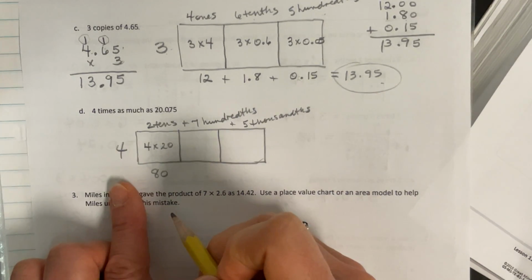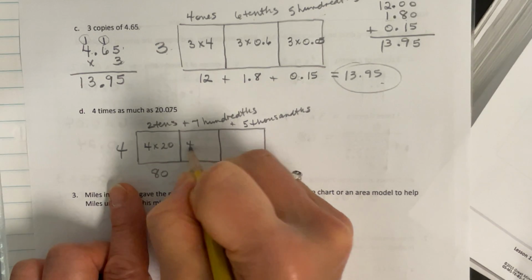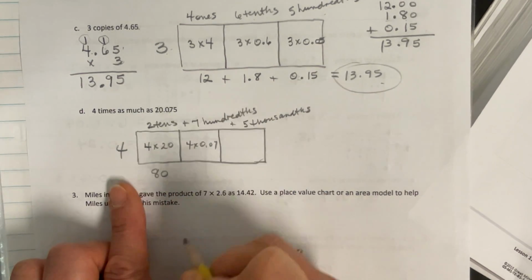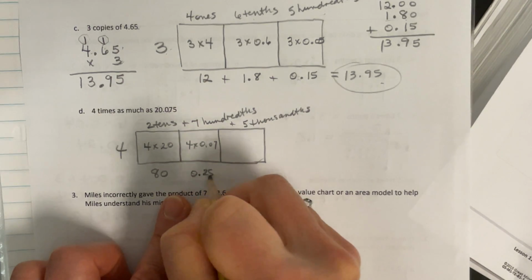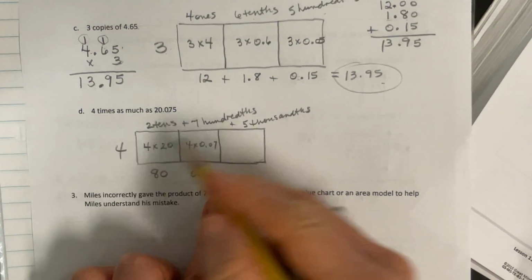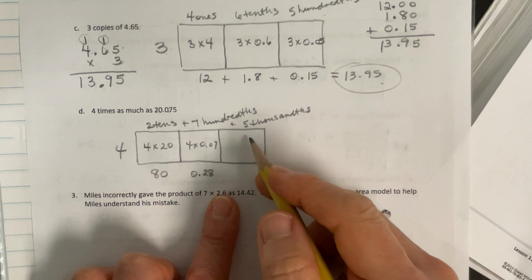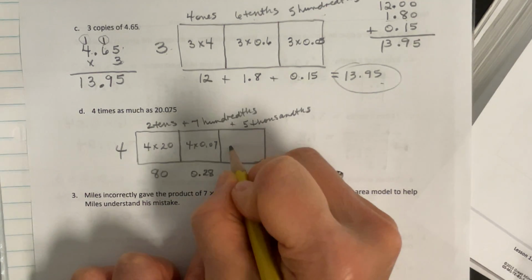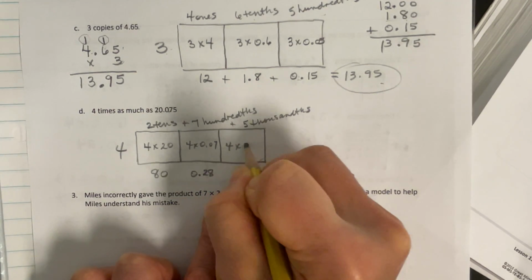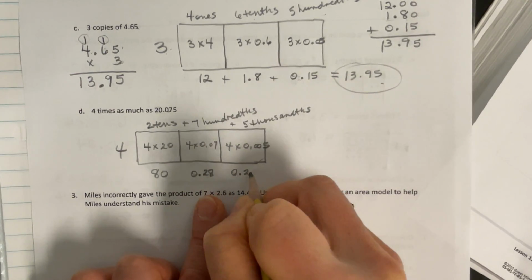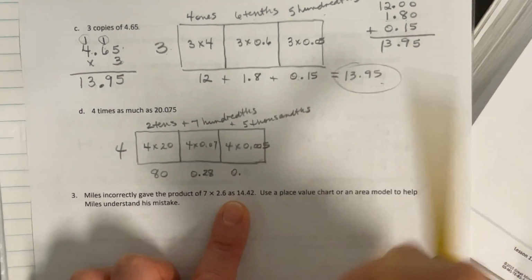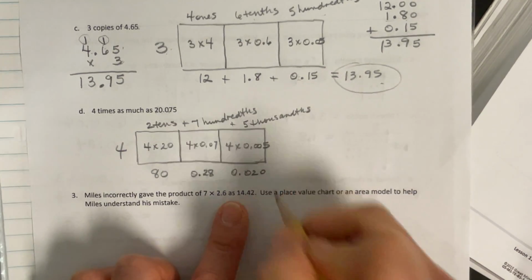4 times 7 hundredths would be 28 hundredths. Okay, so that would be that. 4 times 5 thousandths would be 20 thousandths. So 20 thousandths, we would write like this.